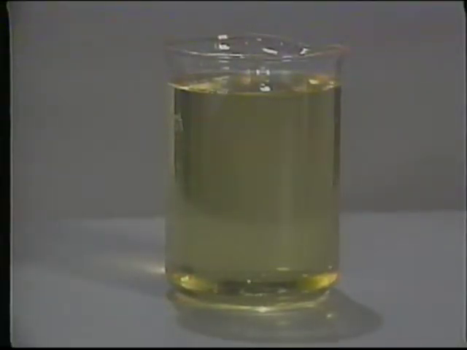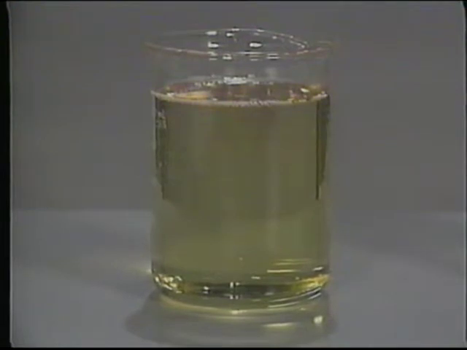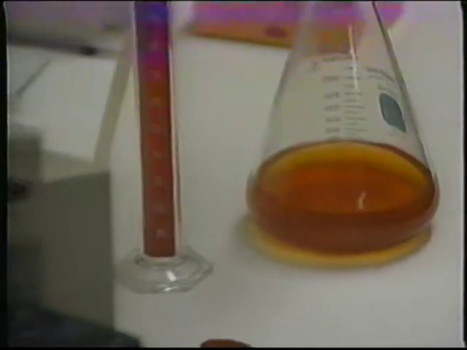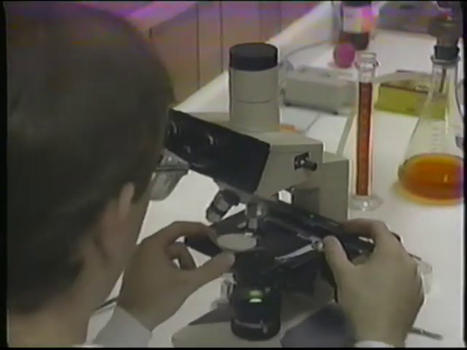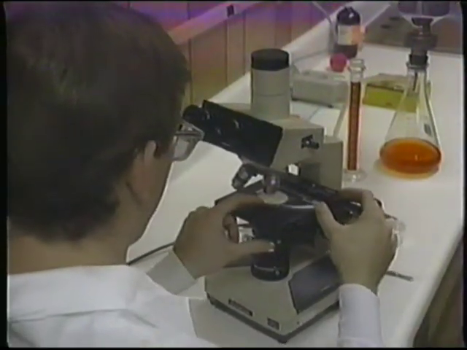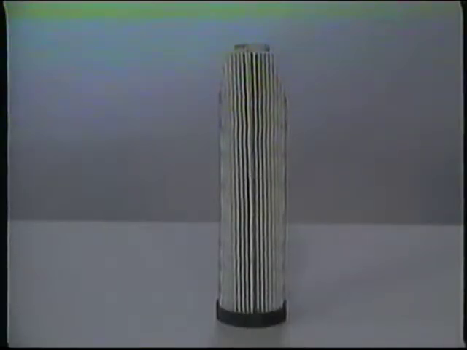That means you can't tell by looking whether hydraulic fluid is as clean as it should be. For example, this fluid is clean enough. This fluid is not. Determining whether a fluid is clean enough can be done only by counting the particles and their sizes, either with a microscope or with a special device called a particle counter. However, filters that are properly selected, installed, and maintained will keep a fluid clean enough for extended use.